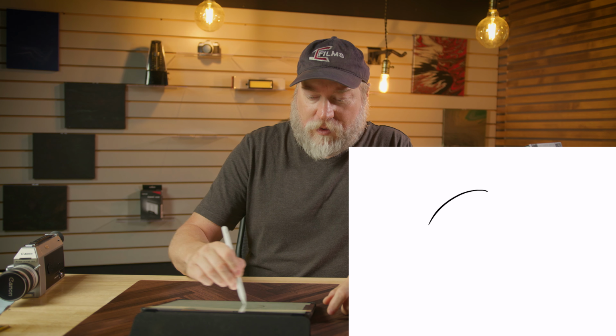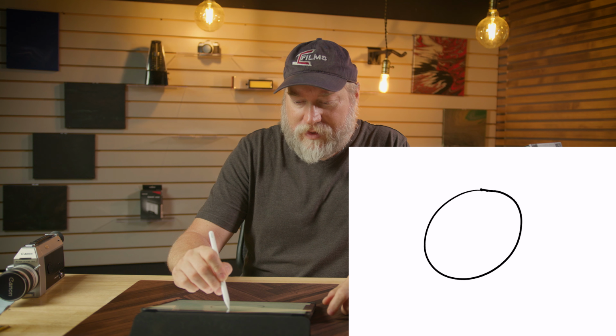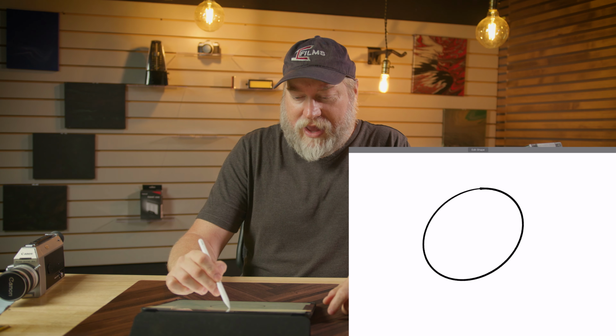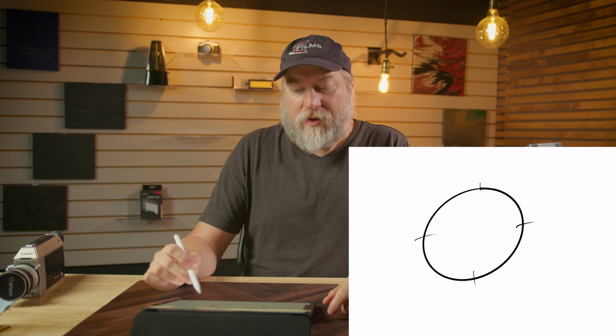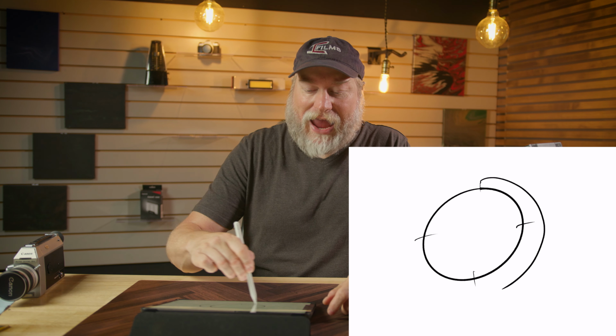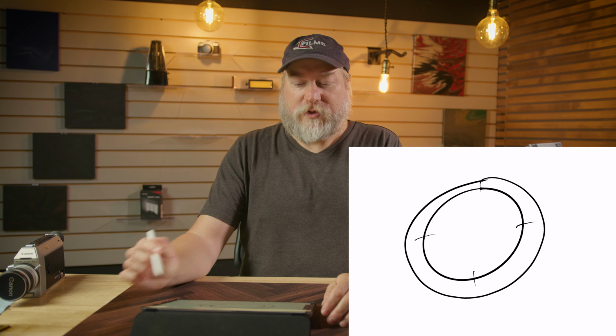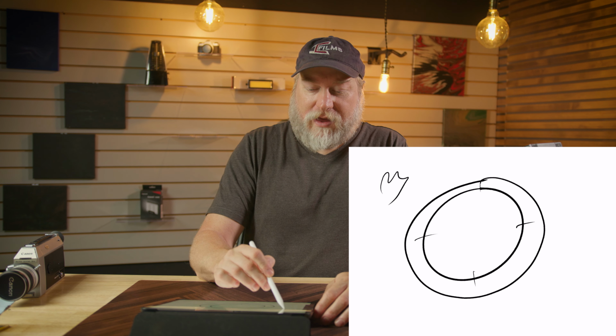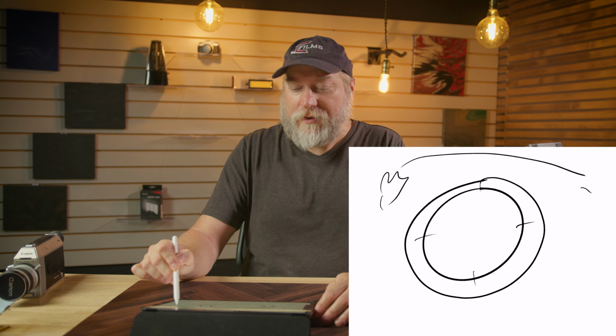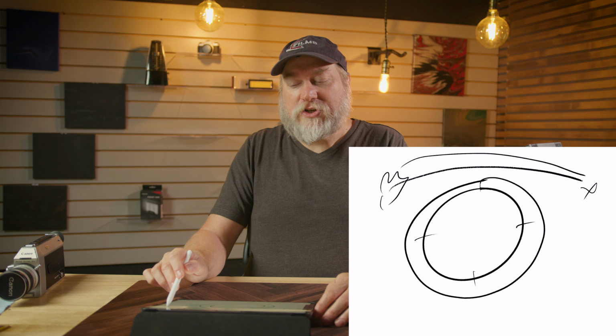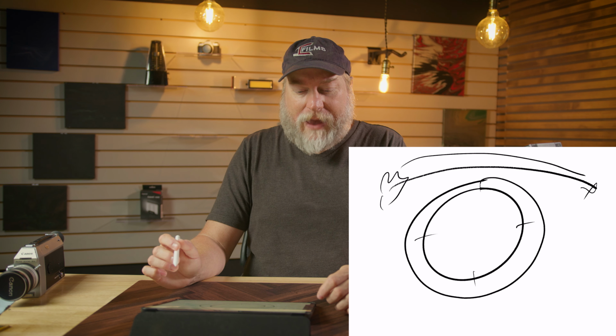Well, if we do our circle and we have our standard, that means that the entire time it's open, it is exposed, which means that when our hand moves from here to here, that entire motion blur will be captured.